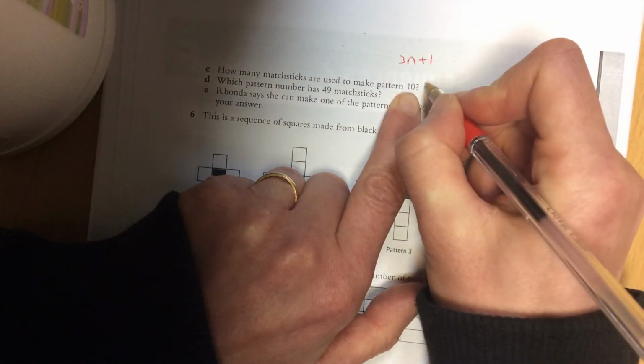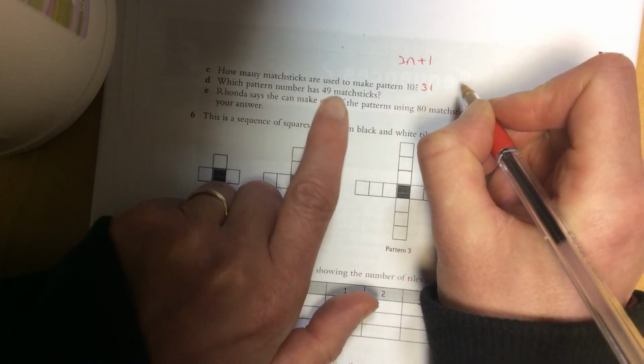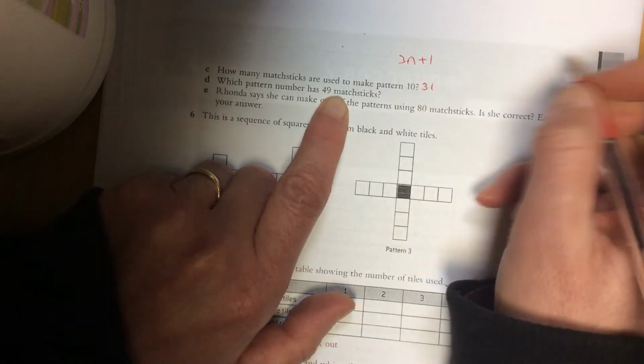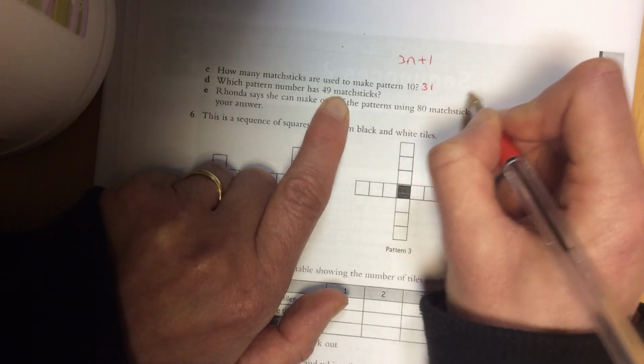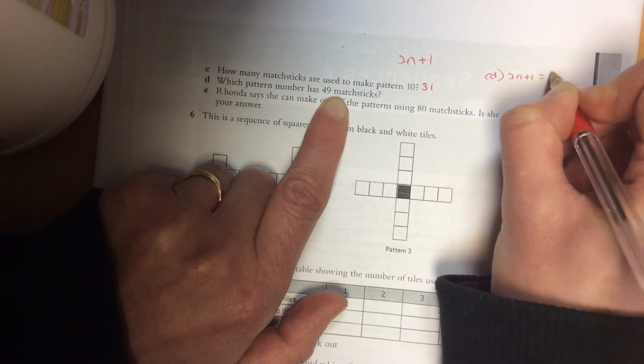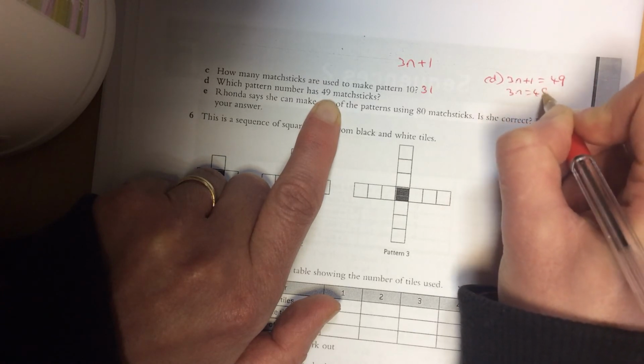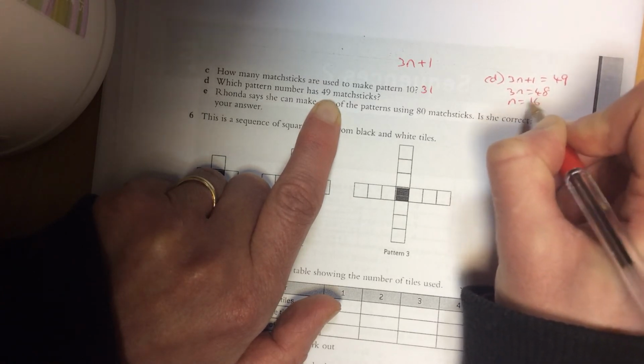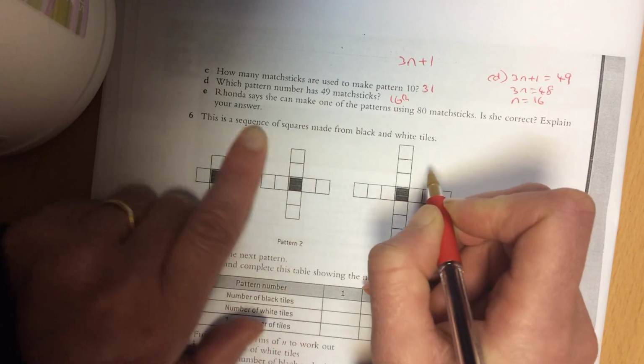Let's double check that. Yep. So pattern number 10. 3 times 10 is 30, add 1. Which pattern number has 49 matchsticks? So this one, for part D, you take your total matchsticks and put it equal to 49. Bring your 1 across, take away. Bring your 3 across and divide. So it's a 16th pattern number.